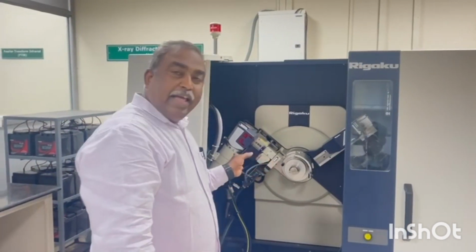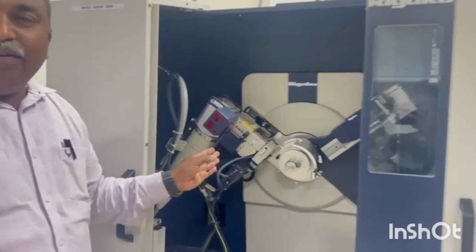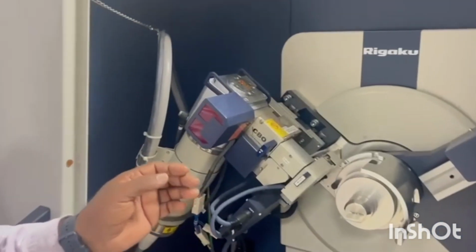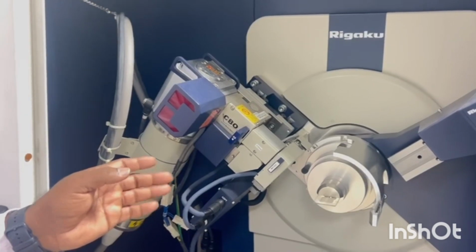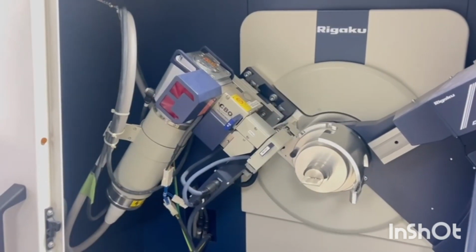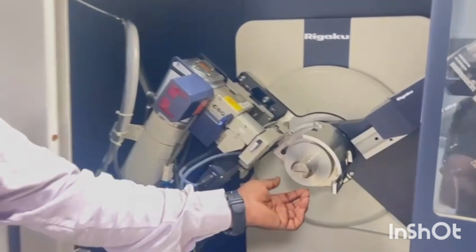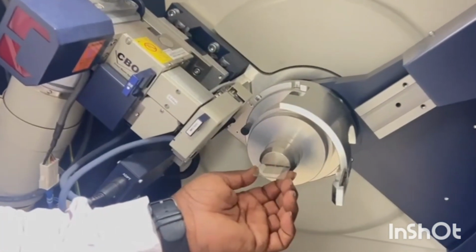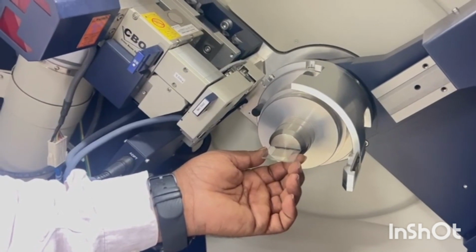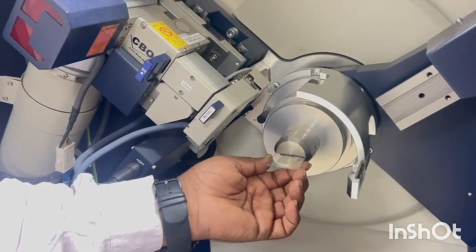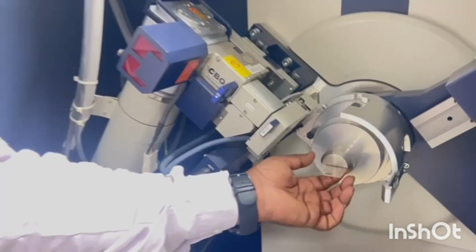So we have an X-ray tube which produces X-rays. Then I have an anode which produces monochromatic X-rays. Here the anode is copper, so it produces monochromatic X-ray. Then we collimate through a slit and make them hit the sample holder here. Generally we use crystalline materials of grain size less than 2 micron. Then we pack it tightly, then we keep it over the holder.